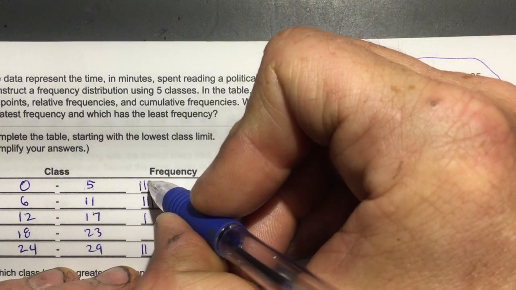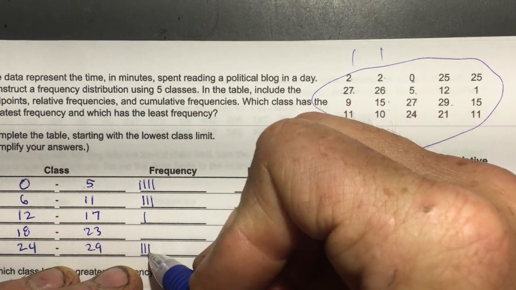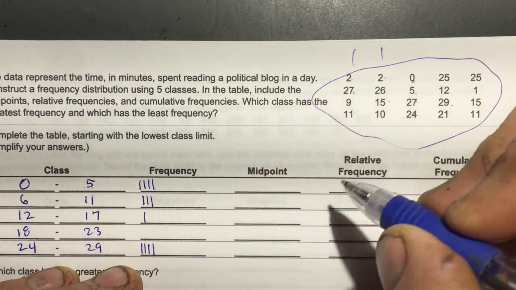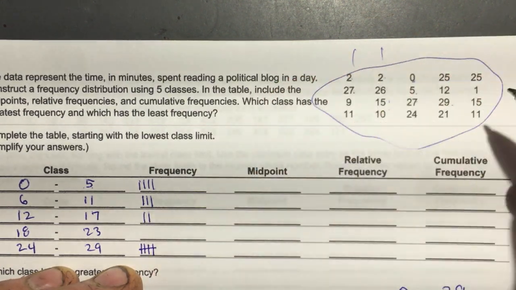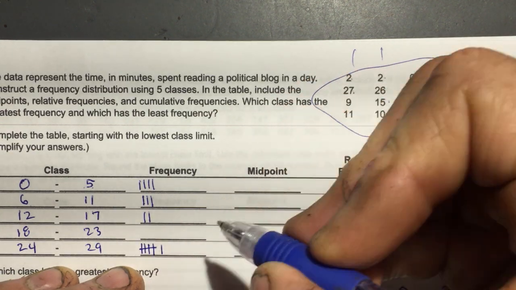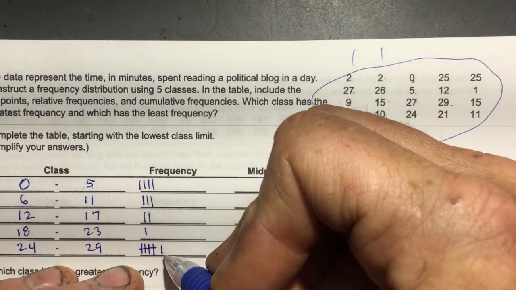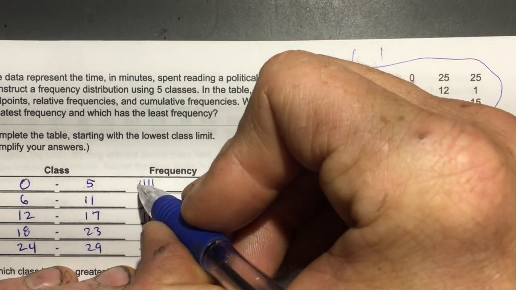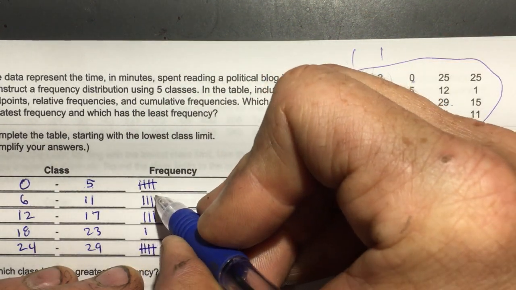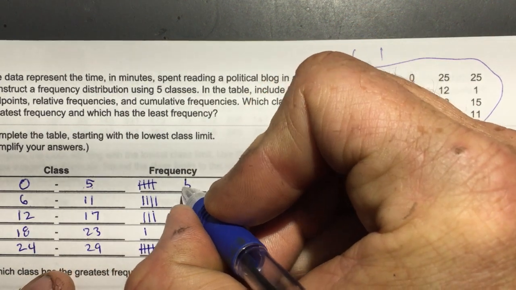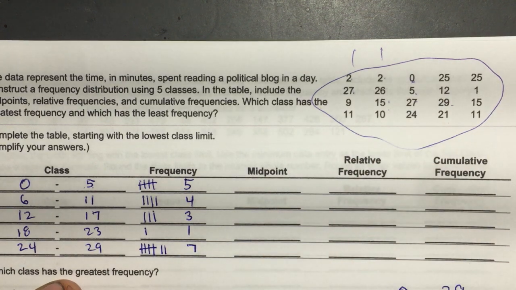So I got 0, 5, 27, 24, 25, 12, 29, 21, finally got one in here, 25, 1, 15, and 11. There you go. Which means I got a 5 here, I got a 4, 3, 1, and a 7. All right, there's my frequencies.